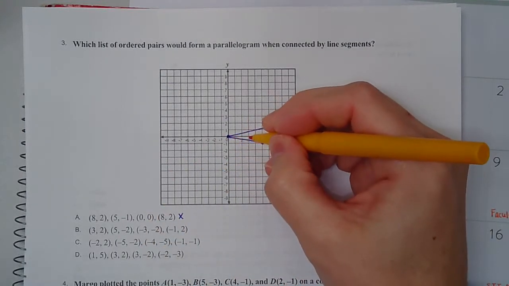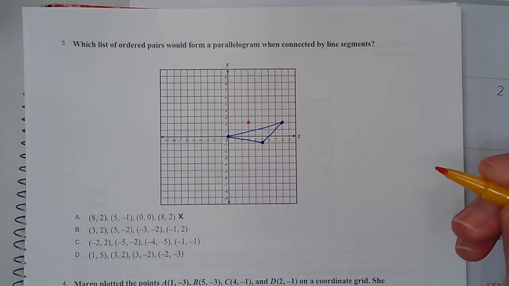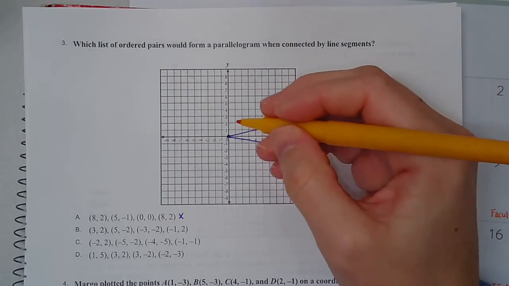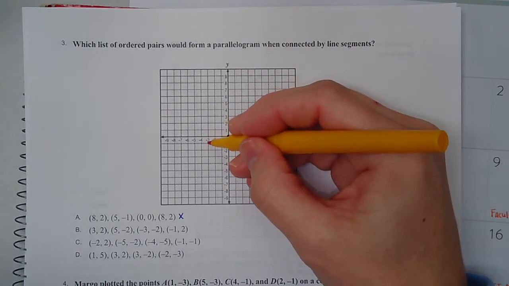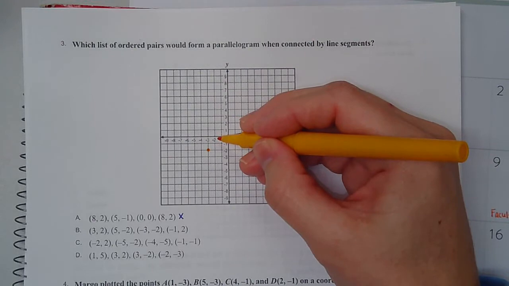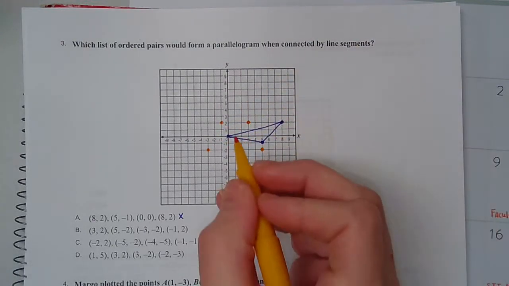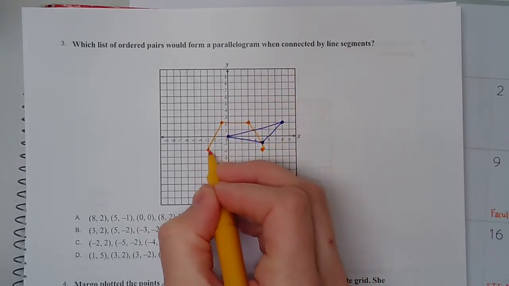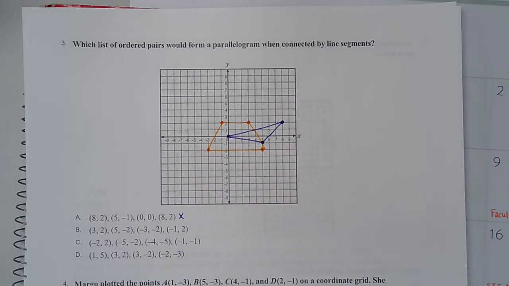Next one, B. (3, 2), (5, -2), (-3, -2), and then (-1, 2). Okay. So I can definitely see why this one might trick some people if you don't remember the names of your shapes. This shape that we just made in yellow is a trapezoid, so it is not a parallelogram, okay? But if you didn't remember that it was a trapezoid, you might be confused and think it's a parallelogram, so I can see why that one might get confusing.